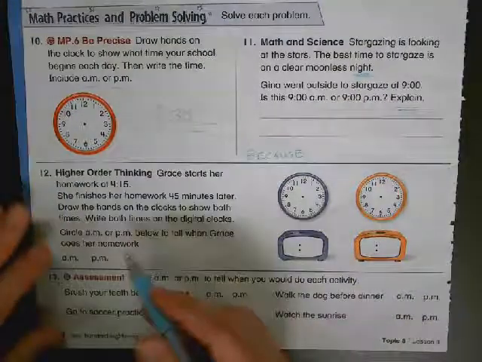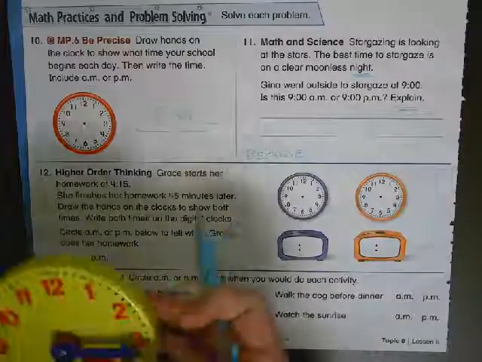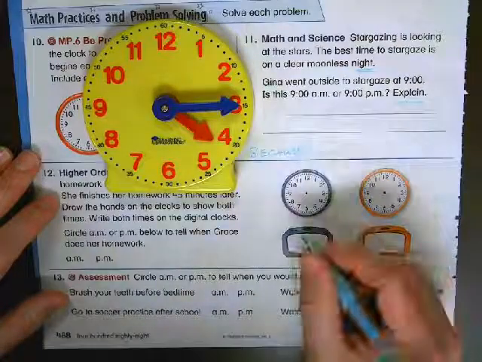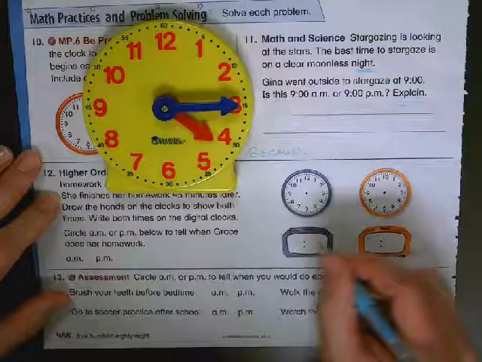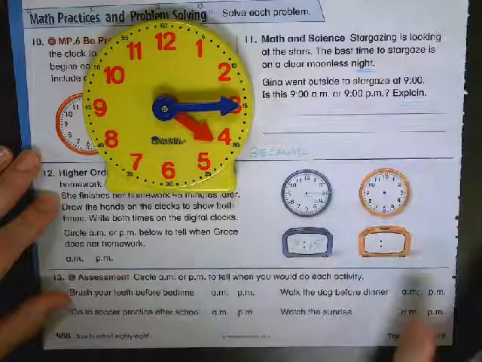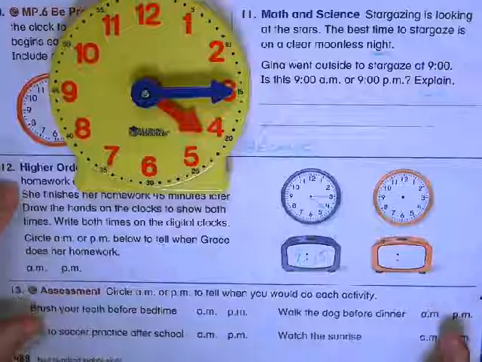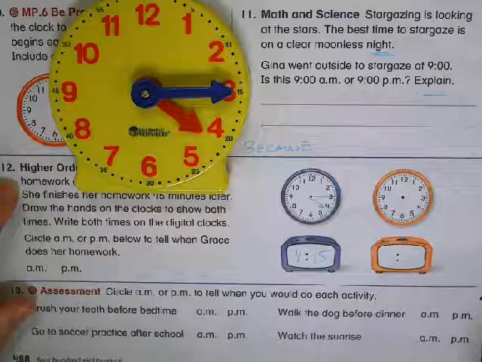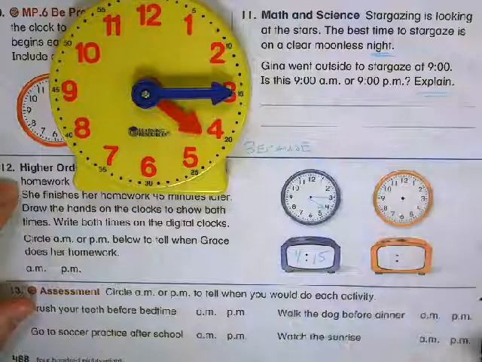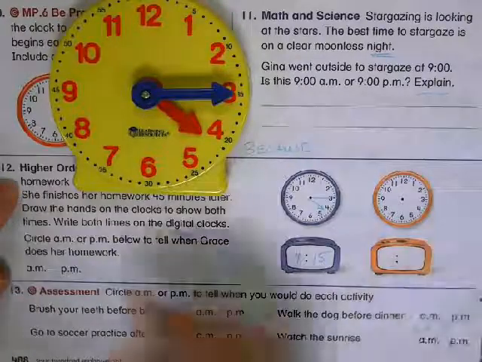Grace starts her homework at 4:15. Grace, starting your homework. Good girl. If she finishes the homework 45 minutes later, this is when this clock comes in handy. It's 4:15. Start with this clock right here and do 4:15. Here's your 4:15. I'll zoom in a little bit for you. Now it says we have to go 45 minutes later. Well, that's when you have this clock and you just move this minute hand 45. Count by 5, it's 45 more minutes. That's what time. And it says if it's after school, is she going to do her homework AM or PM? Circle one, because you might forget this here.